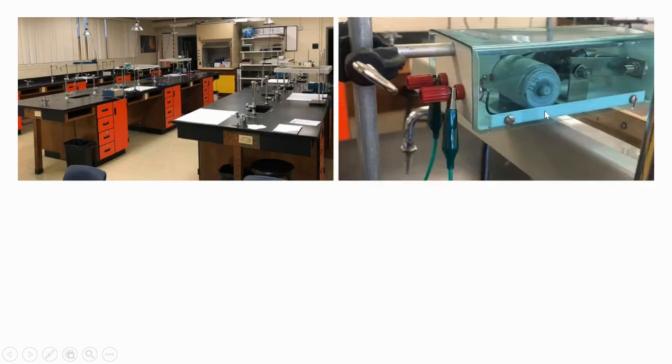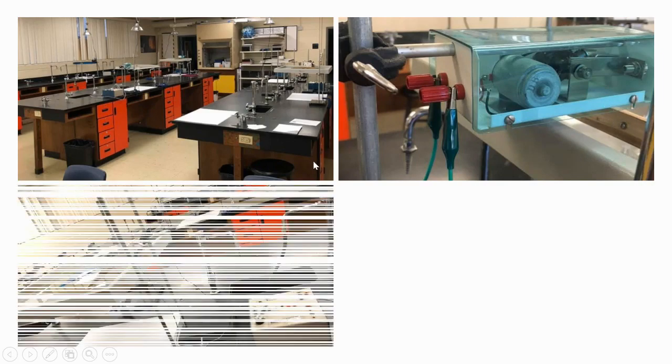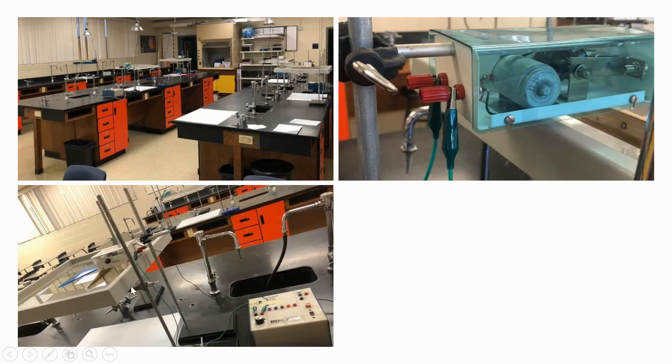So this is the wave generator, and here is the attachment that makes the plane type of waves. This is another view of the wave generator connected to the power supply, and we can use this power supply to create different frequencies.